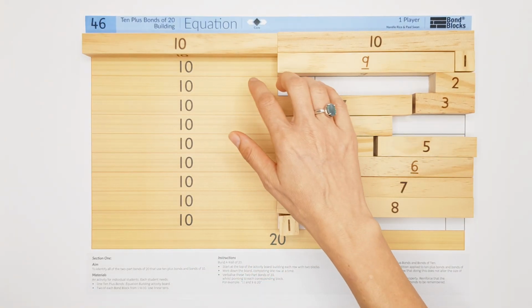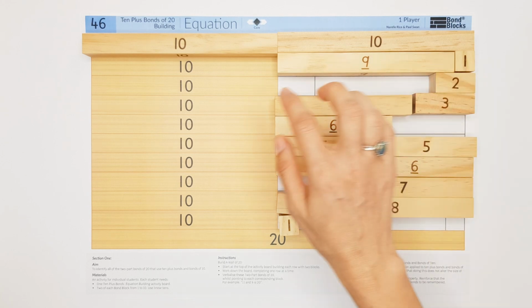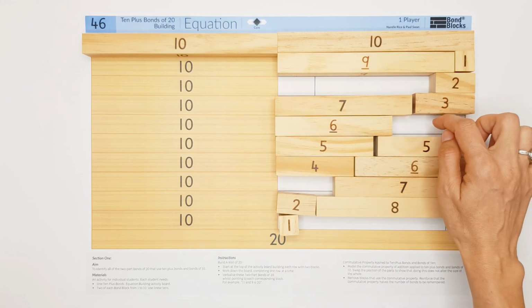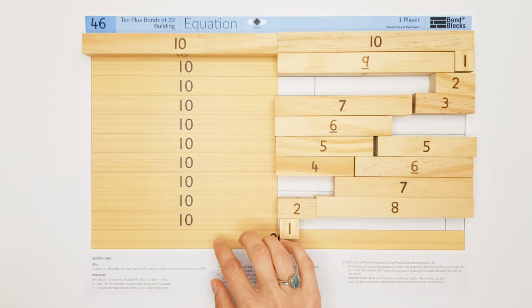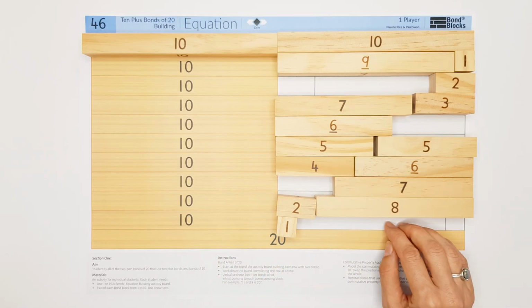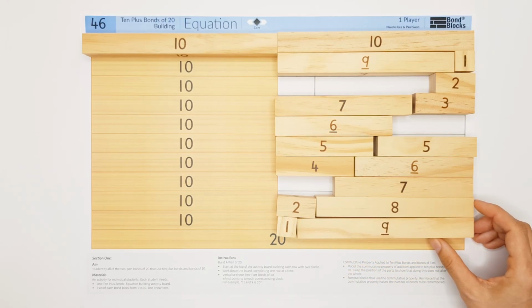Right. I have to look and think. 18 and 2 is 20. 16 and 4 is 20. 13 and 7 is 20. 11 and 9 is 20. If I'm not sure, I can always put the block back to check.